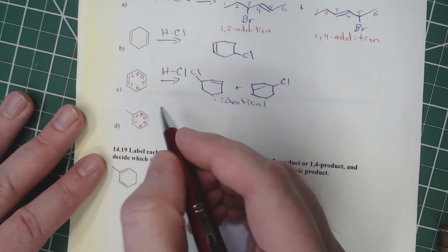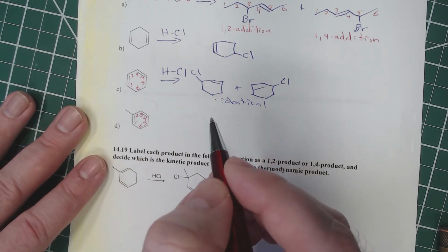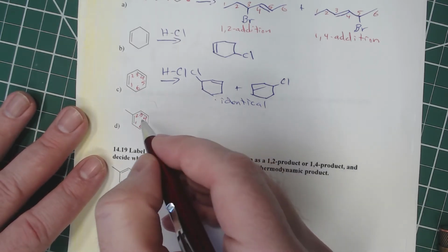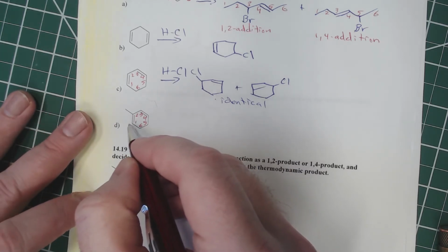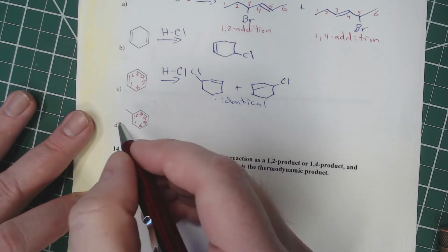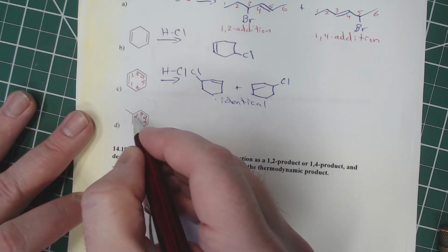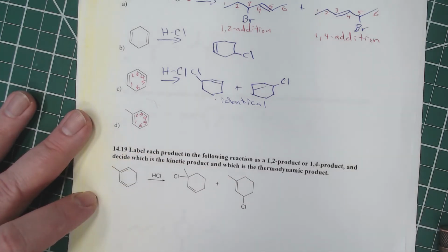But that said, if we were to do addition across this, and let's say that the hydrogen got added to carbon 1, then our possible places for the chlorine would be on carbons 2 and 4.